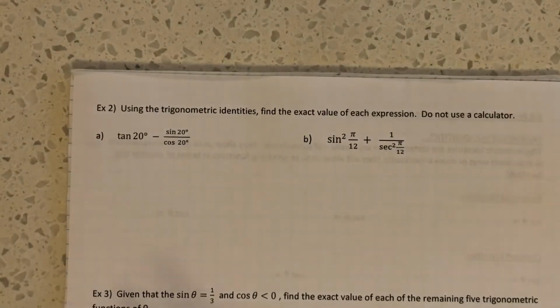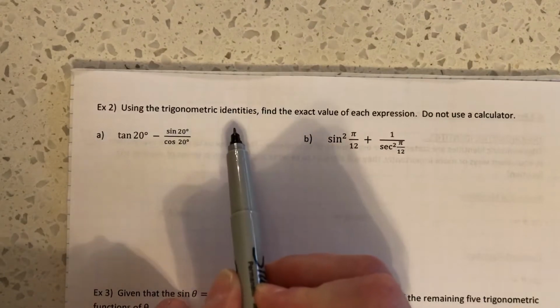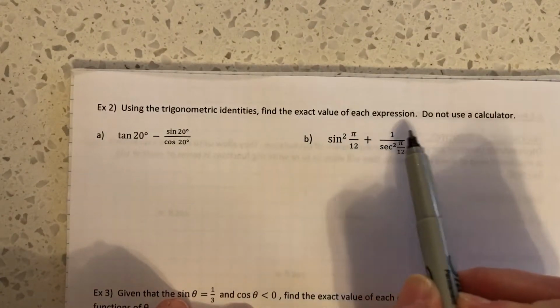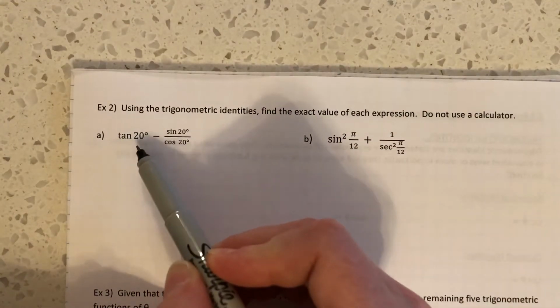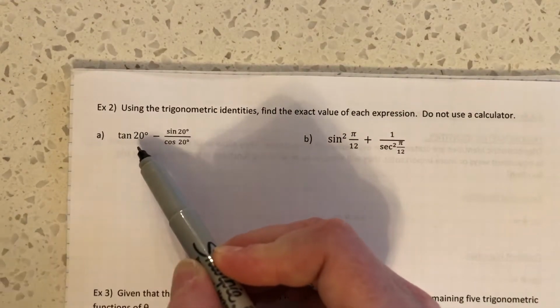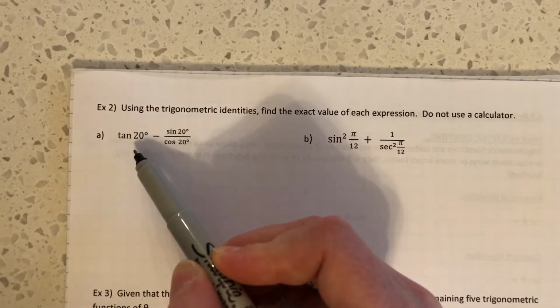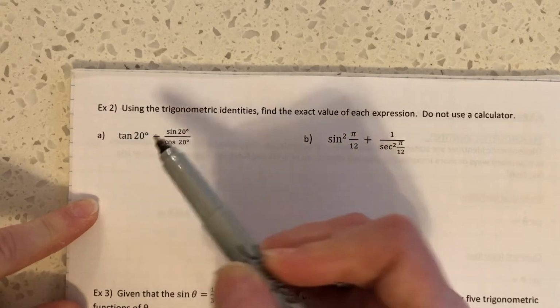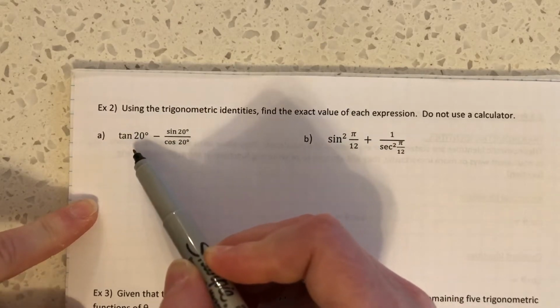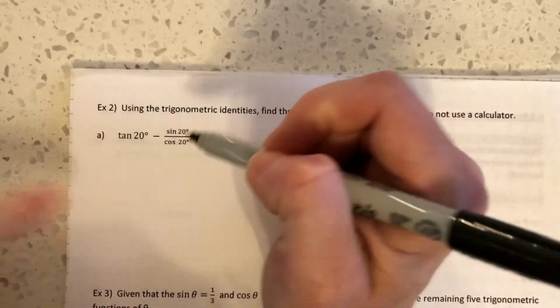So look here. They said use the trigonometric identities to find the exact value of each expression. Do not use a calculator. So guys, if you were asked what is the tangent of 20 degrees? Well, 20 degrees is not one of our special angles. It's not a 30, a 60, a 45, or any multiple of them. So you shouldn't know what the tangent of a 20-degree angle is off the top of your head. You should have to ask your calculator that. All right, so maybe there's an identity here.